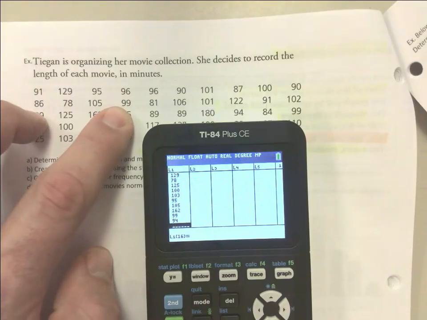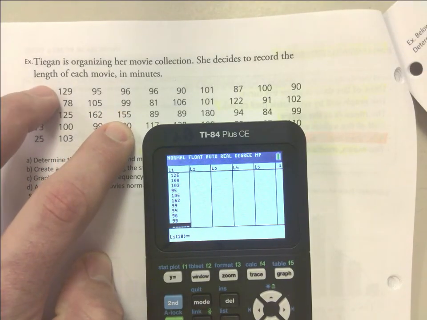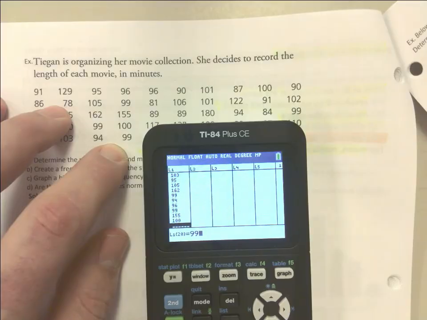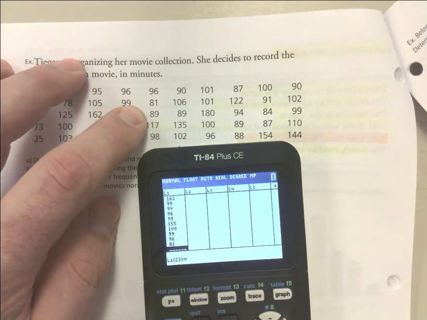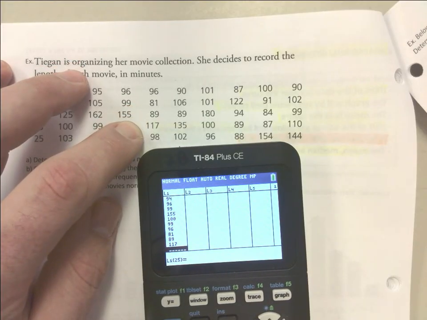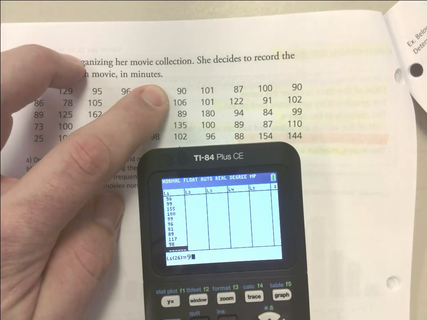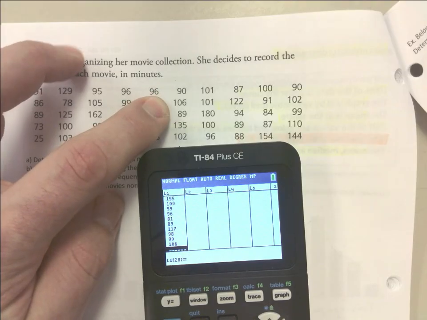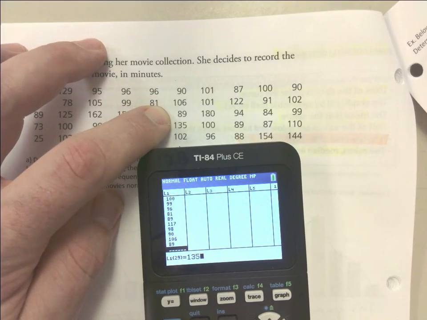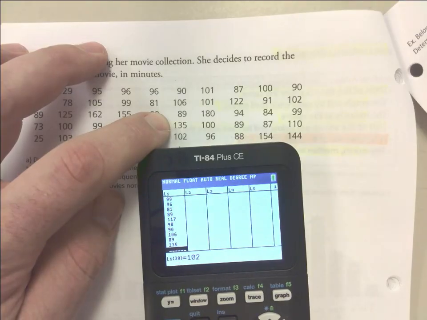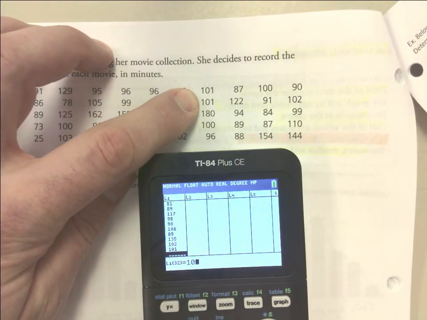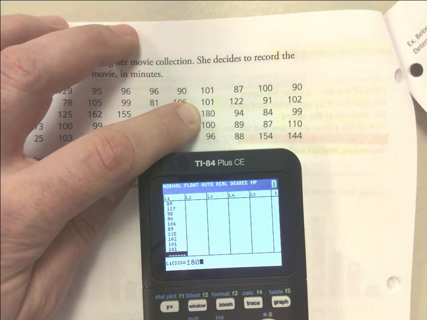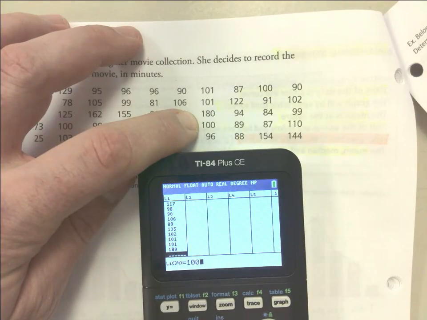Let's see if you can beat me to it. Just typing in all the numbers on page 45.